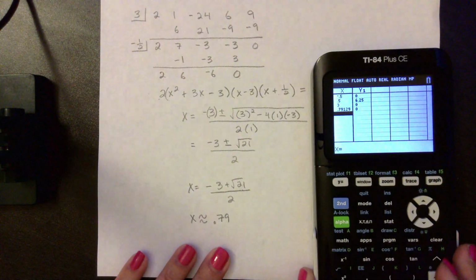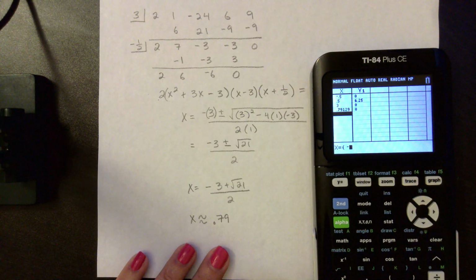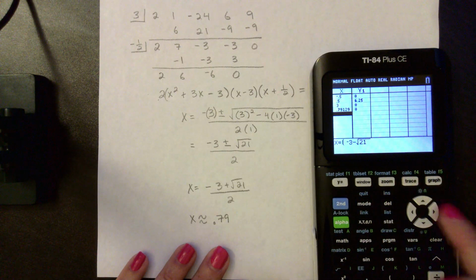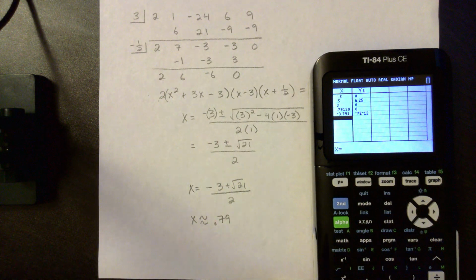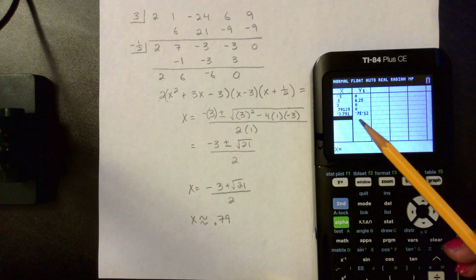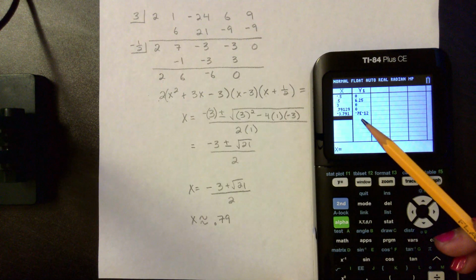Okay, and then I also want to plug in, oh, I forgot my parenthesis, negative 3 minus the square root of 21 divided by 2. Okay, so this one is kind of interesting. Negative 7 e to the negative 12th, that's scientific notation.